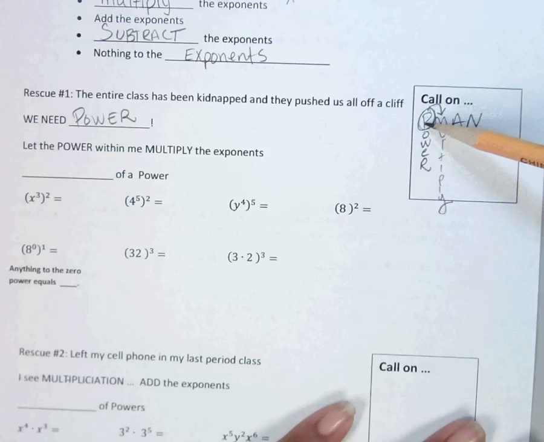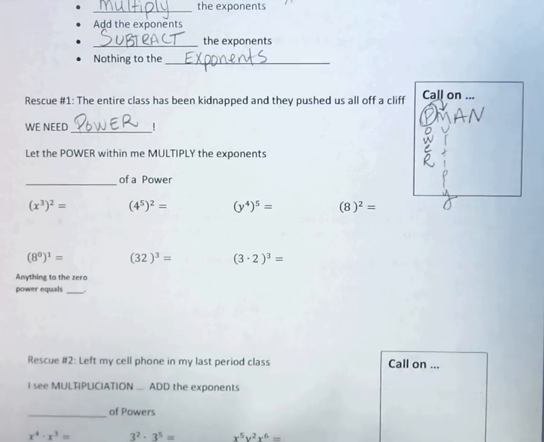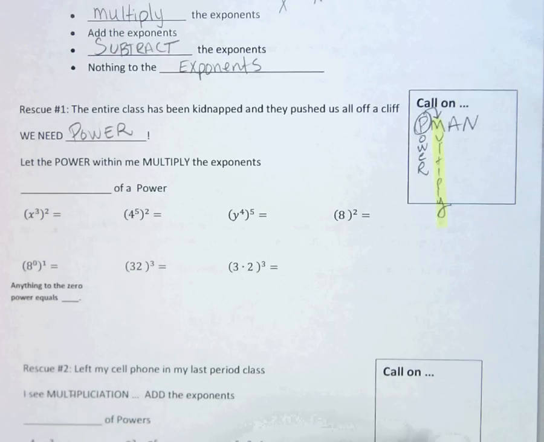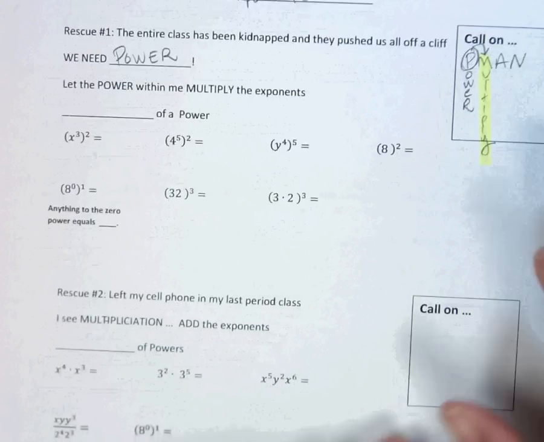So I realize when I am given a situation that needs some power, I will multiply the exponents.